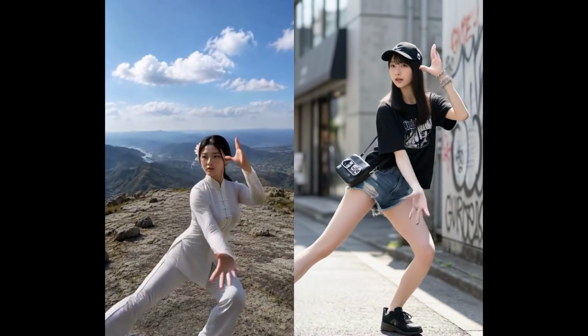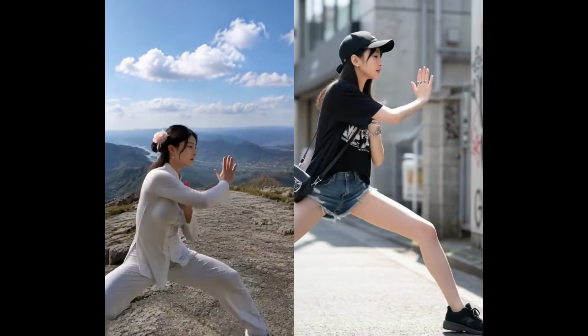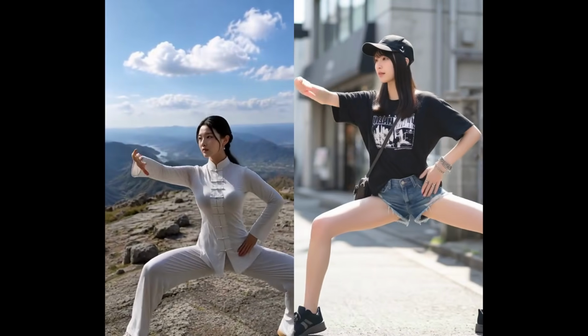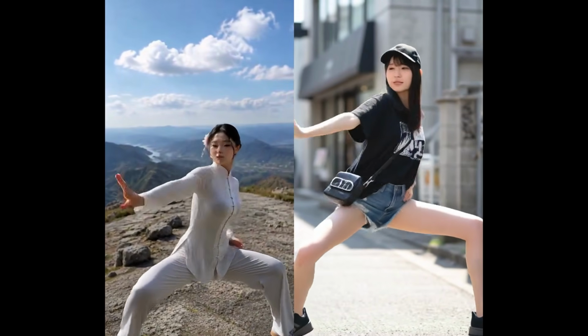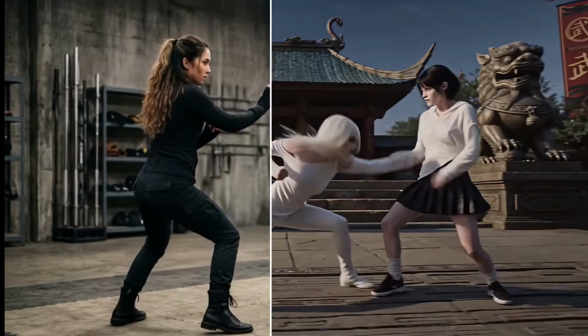Do you still remember SCAIL? When it first came out, I think the most impressive thing about it was that it could transfer the motion from a reference video onto a reference image. But the first version had a very obvious limitation. It relied more on intermediate control information, such as depth maps, contour maps, and pose maps.